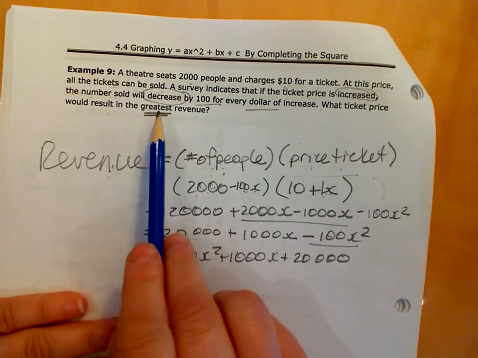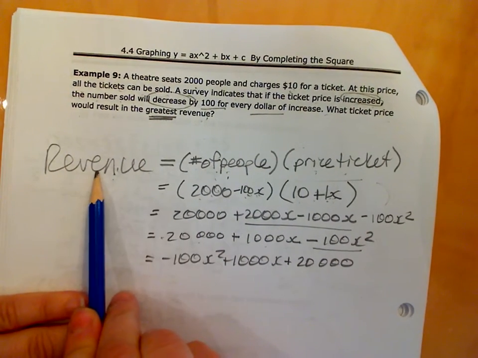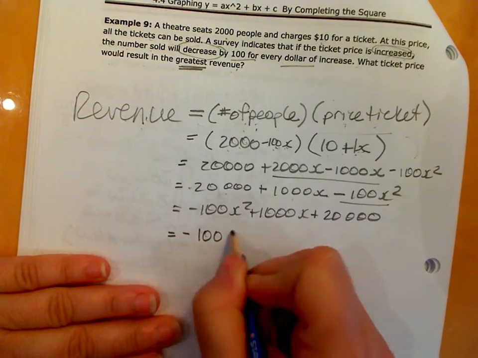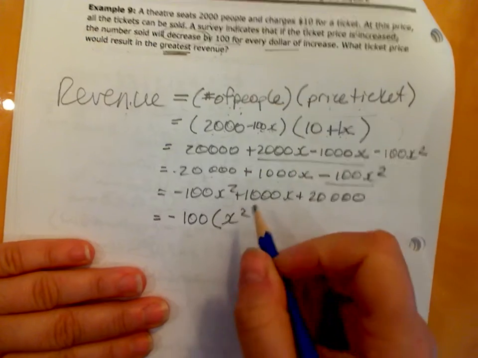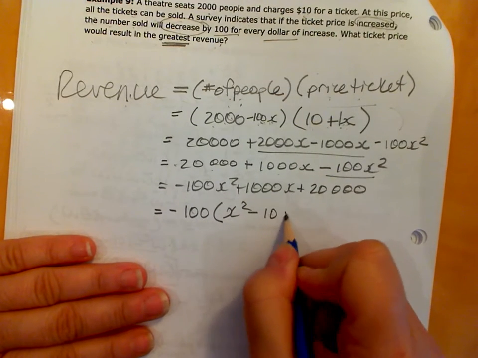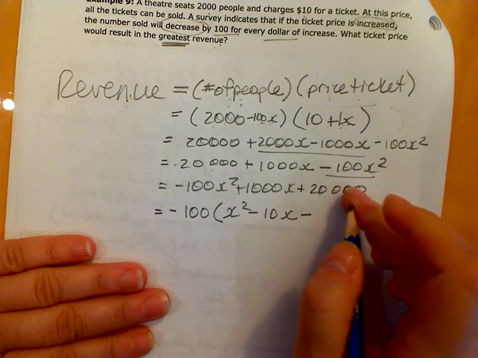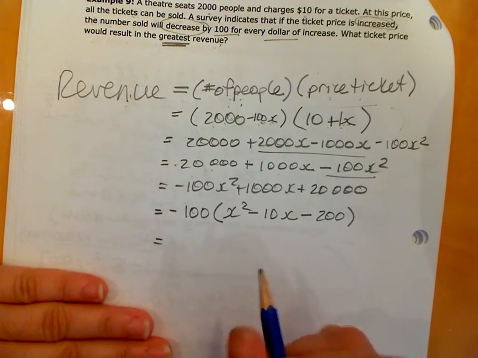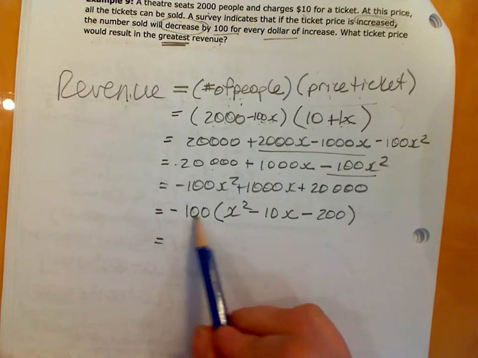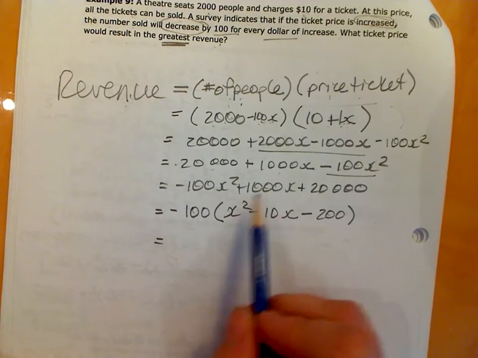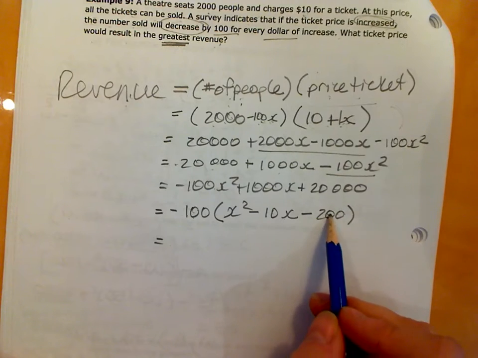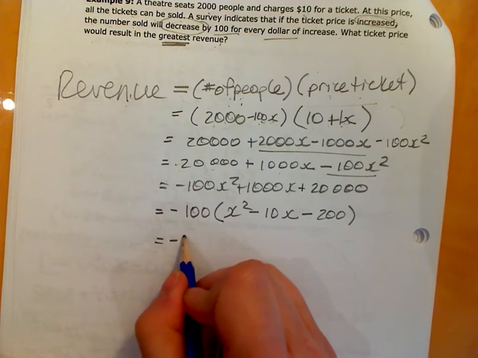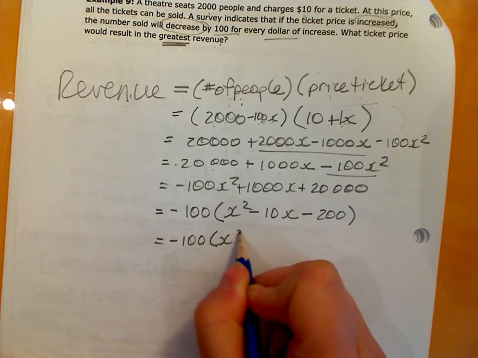Okay, I want to find my greatest revenue. This is revenue, so I want to complete the square. So I'm going to take out the 100, negative 100. So I bracket x squared, then that's minus 10x, and that's minus 200. Again, if you're not sure with your zeros, just do this times this is this, and this times this is that. 1, 2, 3, 4 zeros, 1, 2, 3, 4 zeros. So now I'll do my half and square step.